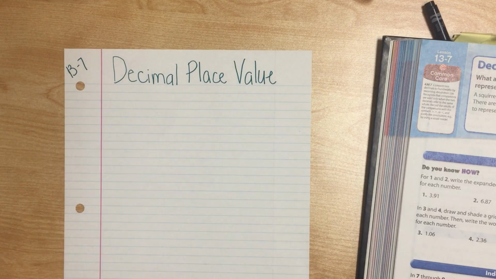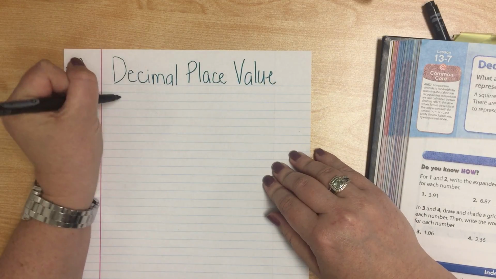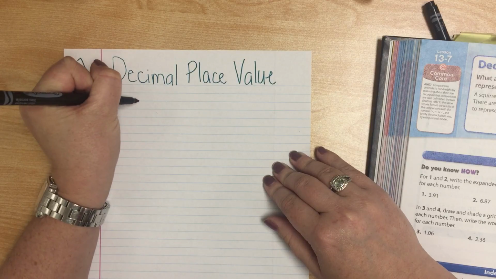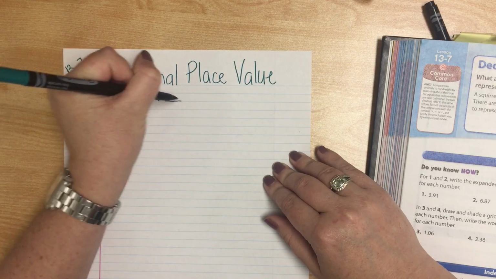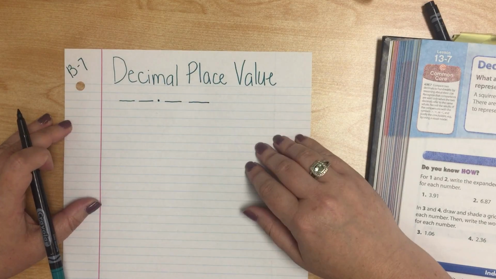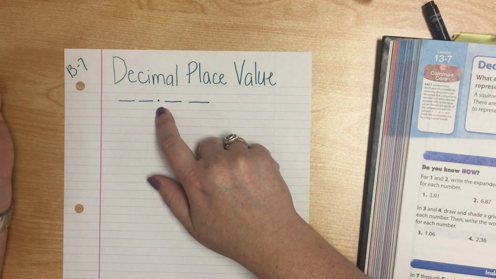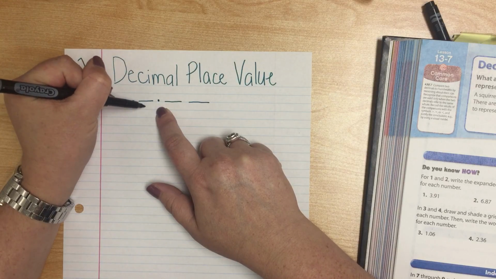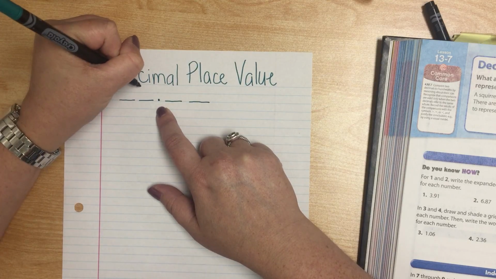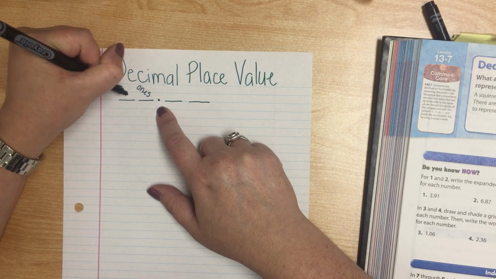Okay, decimal place value. When we're talking about place value, one thing I like to do is set myself up and remind myself of my place value. So I'm going to do this. Okay? I've got my decimal in the middle there. In front of the decimal is where the whole numbers are, correct? This right here would be the ones place. This right here would be the tens place.